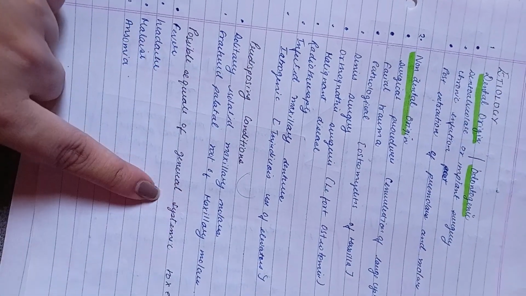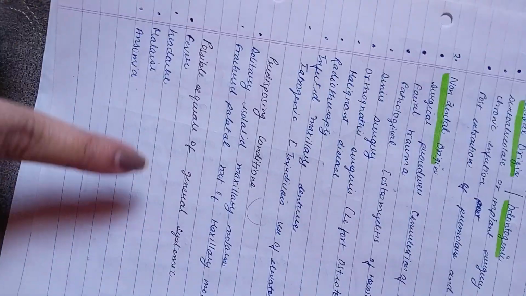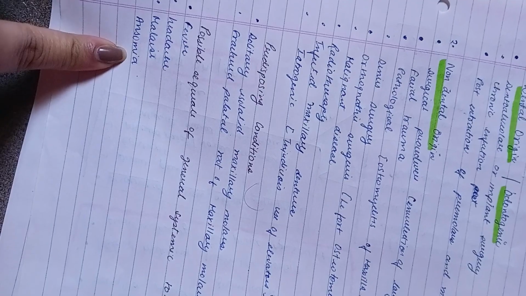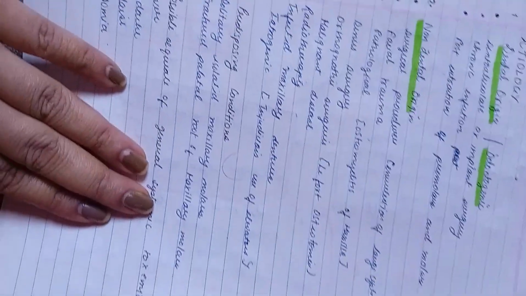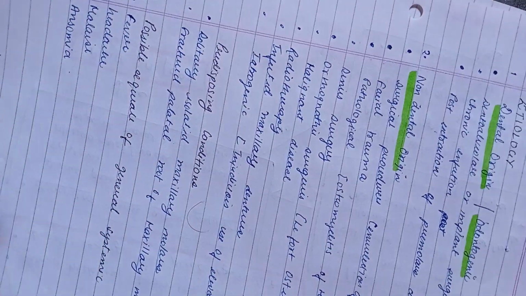Possible sequelae in general systemic toxemic condition. Okay. Fever, headache, malaise or insomnia. These are the general systemic toxemic conditions following OAF or OAC.